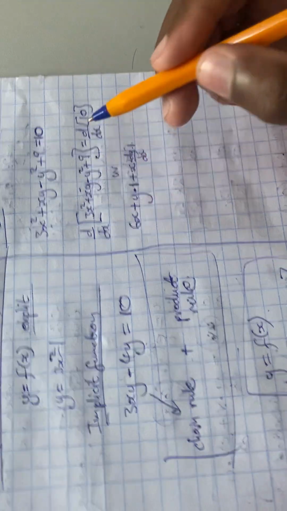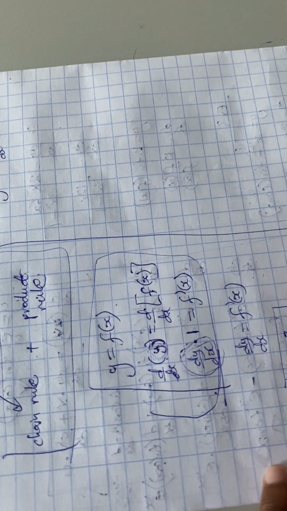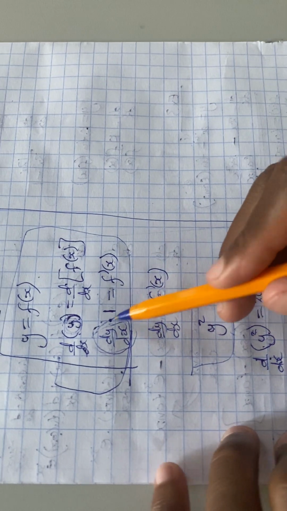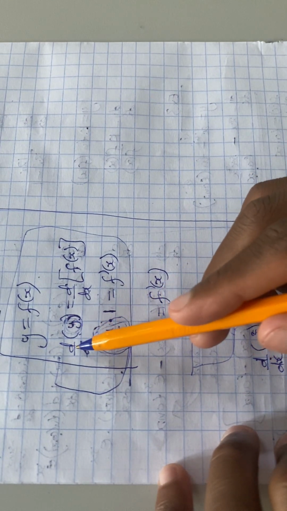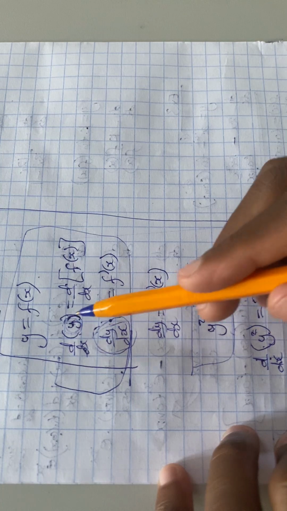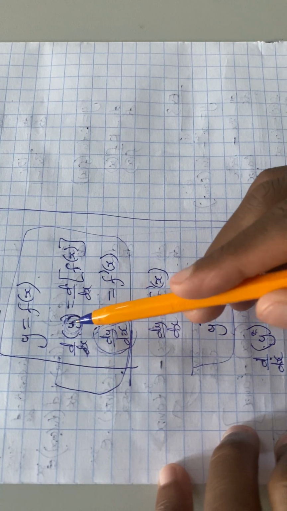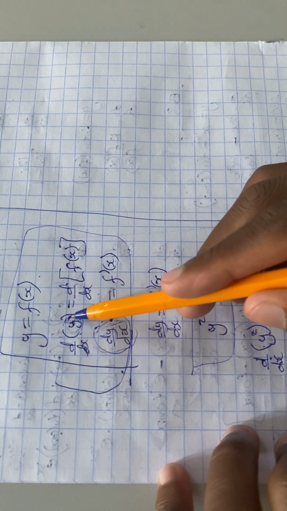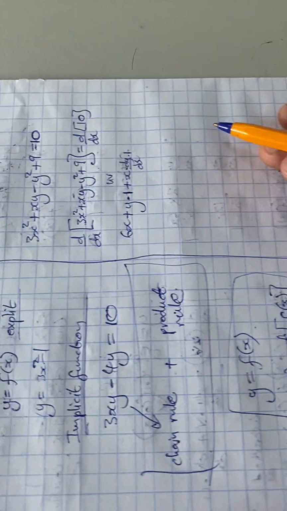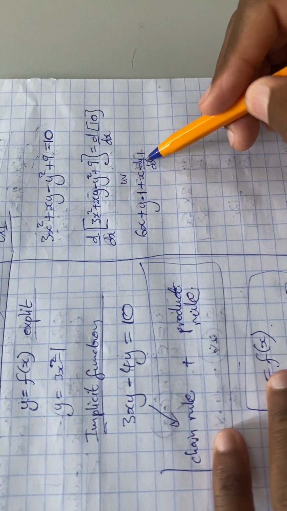Because every time you're finding the first derivative of the y variable, dx of the y variable is just going to be dy dx times the first derivative of the y variable, which is 1, right? So this is what I did here.